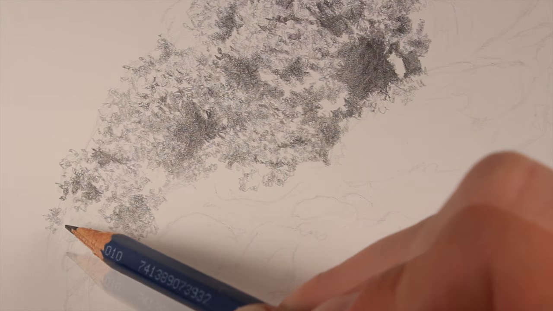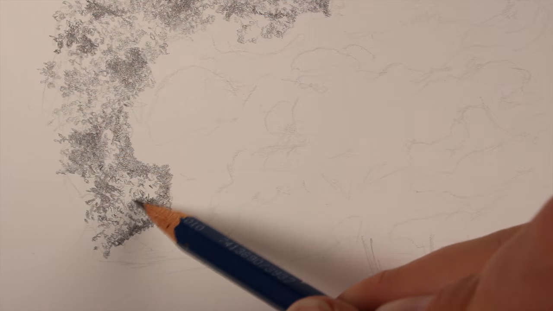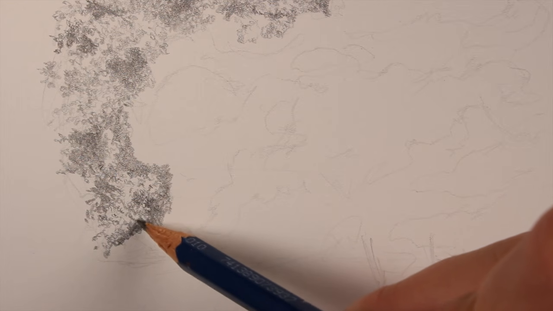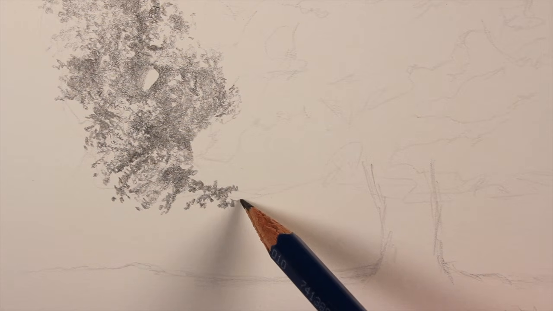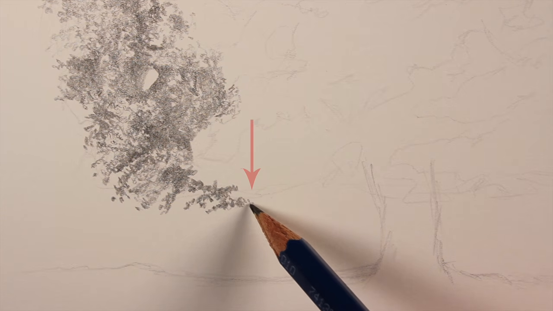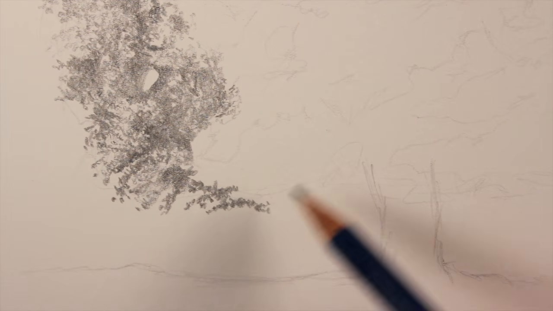No tree is perfectly symmetrical or perfectly shaped. It's very organic and irregular. These irregular edges exist on all sides of the tree, even the lower portion. Now consider each grouping of leaves on the bottom. It's going to be much darker in value down here as well.